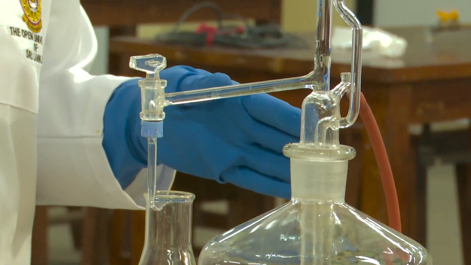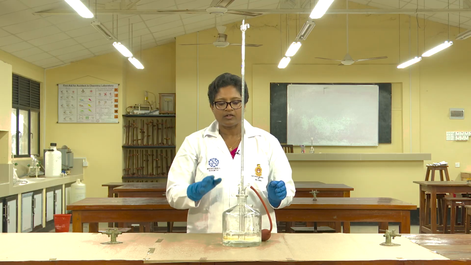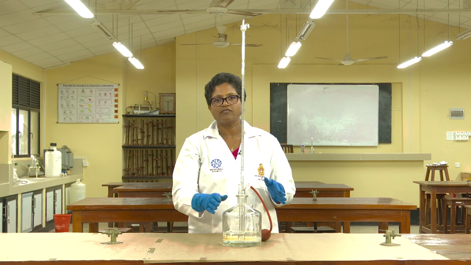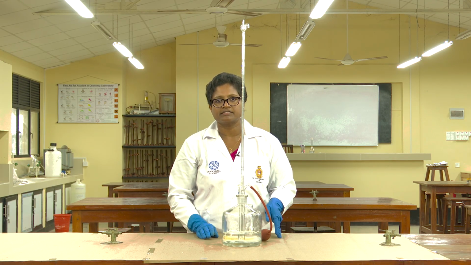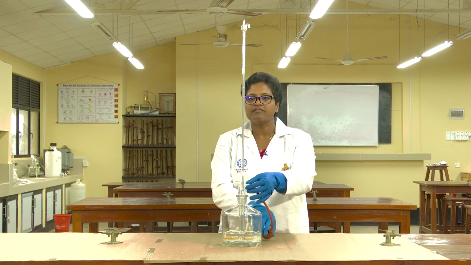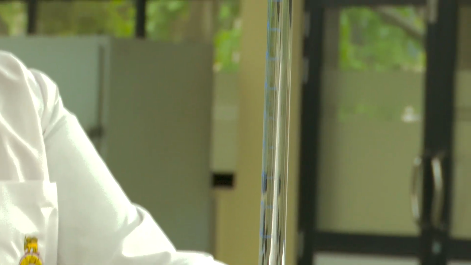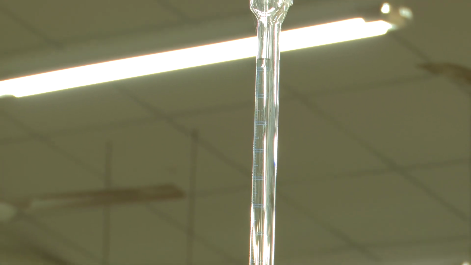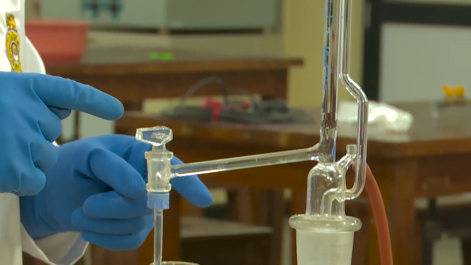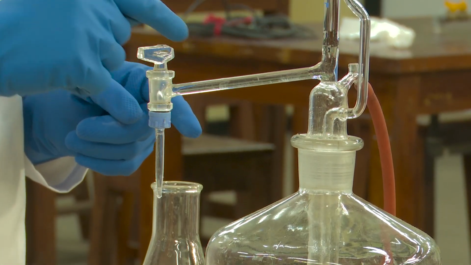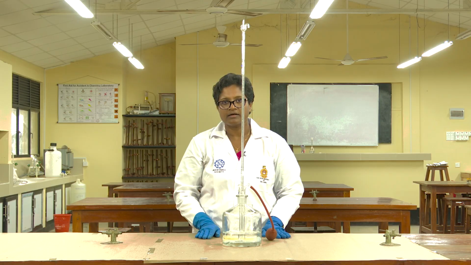Now we are about to start the titration process. This is the auto zero burette which we are going to use for the titration. You can observe here how the auto zero burette automatically brings the meniscus to the zero level. Before starting the titration, you have to make sure there are no air bubbles trapped in these tubes. And now it's about to start the titration.